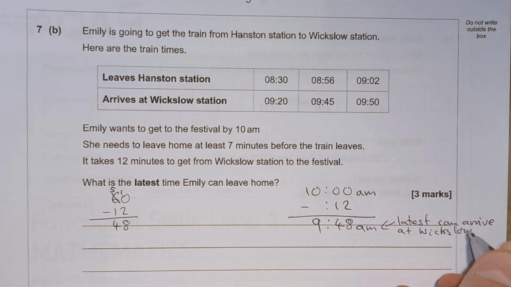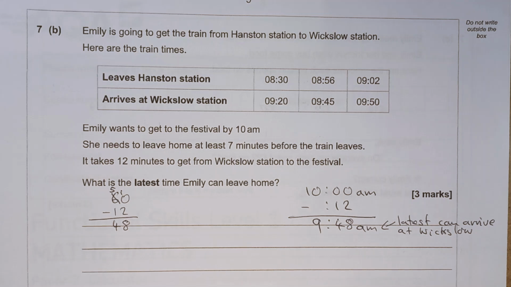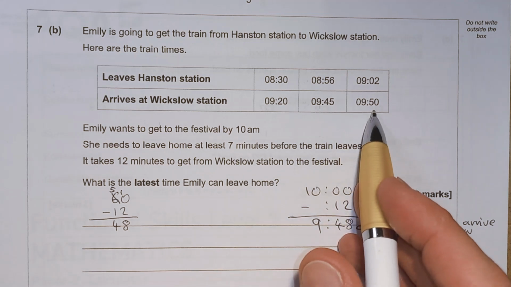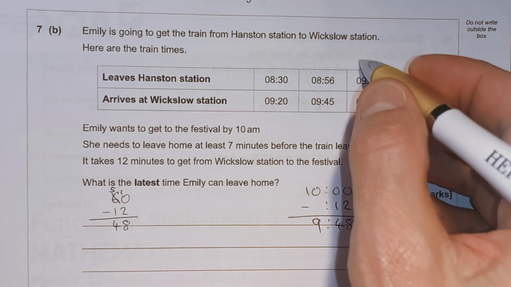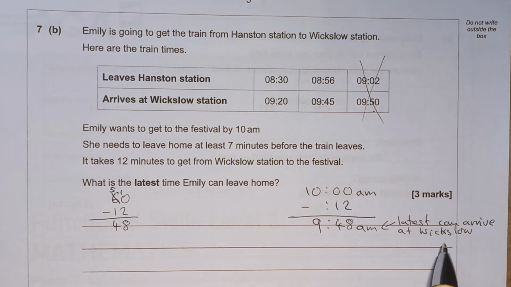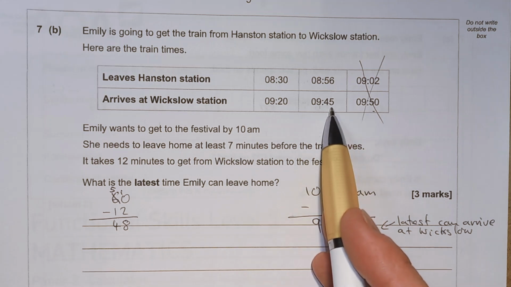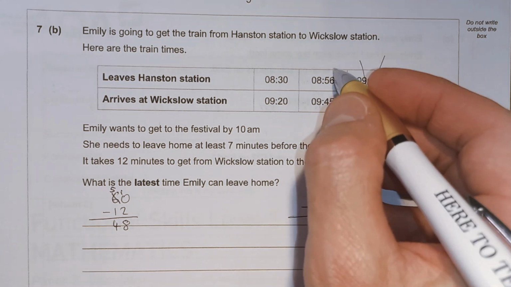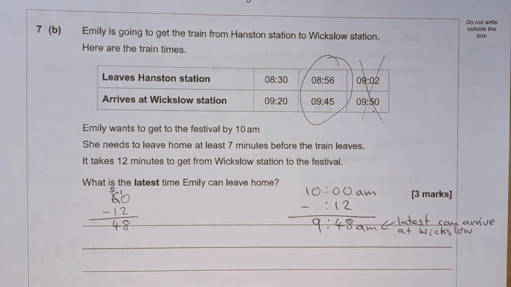at Wickslow. Okay, so if it's the 9:48, well, she can't catch this train because that would be too late, the 9:50. So we can rule that one out. So really, if we want the latest time she can leave, well then she's going to need to be on this train. But what we're trying to find is the latest time she can leave home.